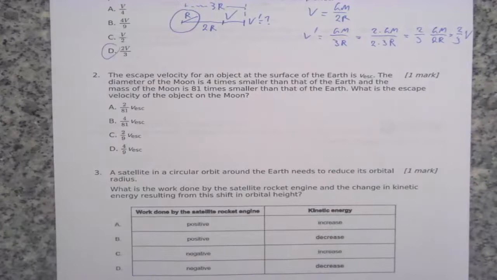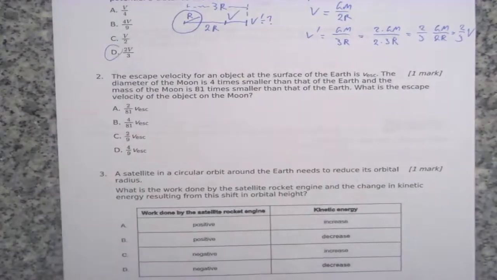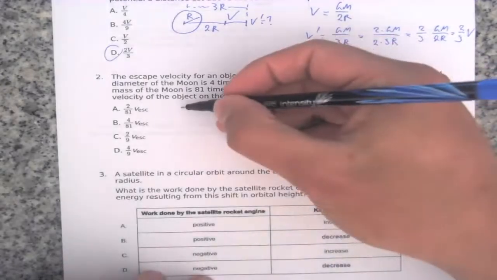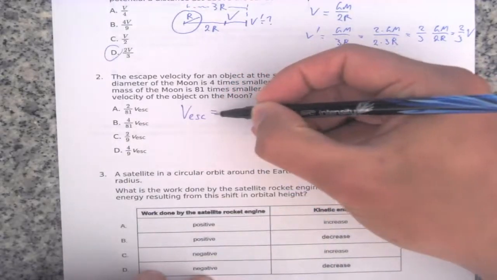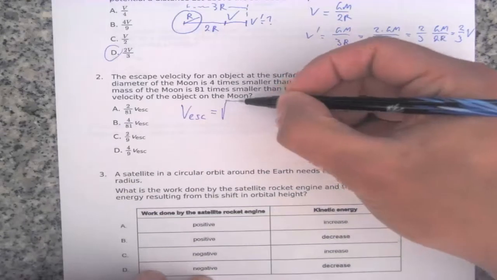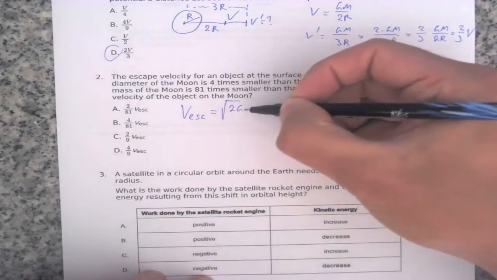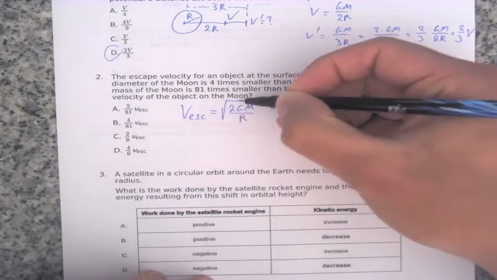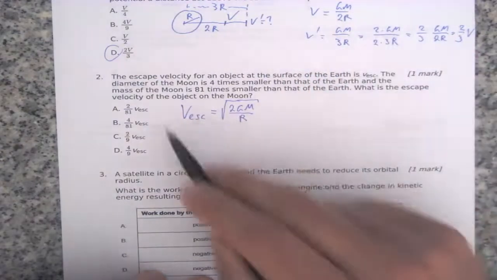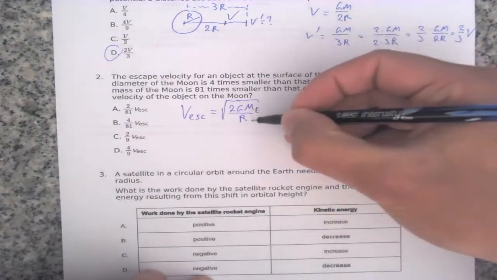Number 2, the escape velocity for an object at the surface of the Earth is v escape. The diameter of the Moon is 4 times smaller than that of the Earth, and the mass of the Moon is 81 times smaller than that of the Earth. What is the escape velocity of the object on the Moon? So first of all, we need to work with the escape velocity, that it gives you the relationship between the mass and the radius, of course, of the objects. Now, we talk about the Earth here. Let's call it ME and RE.